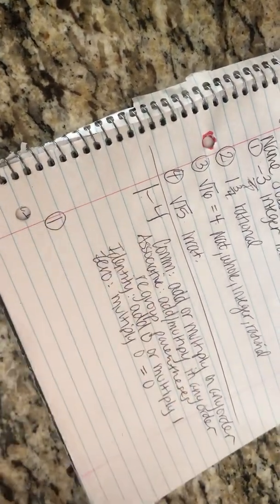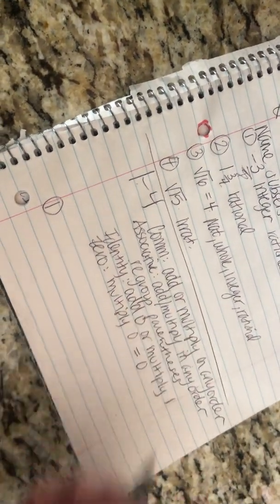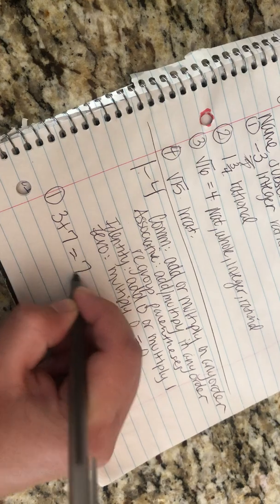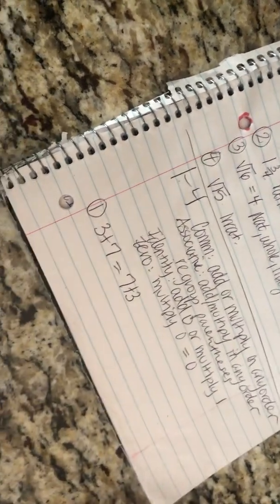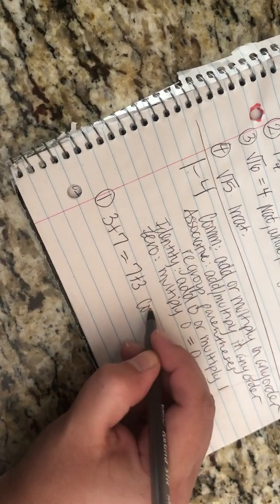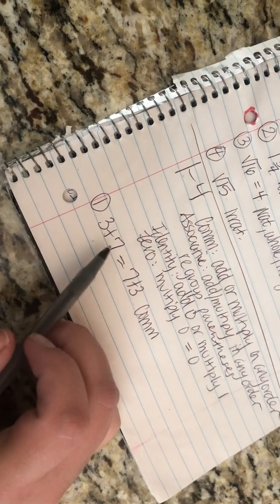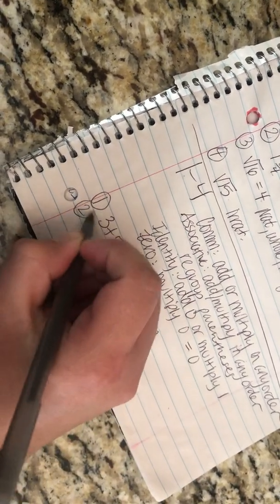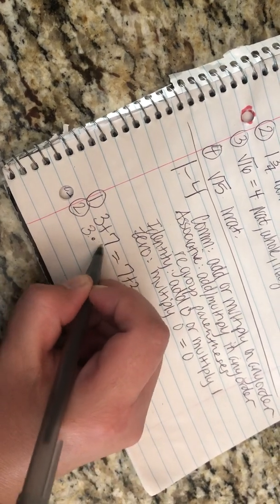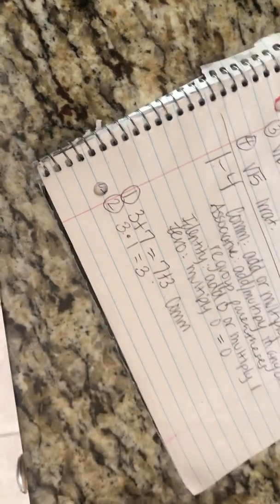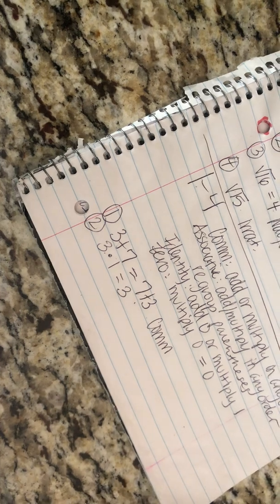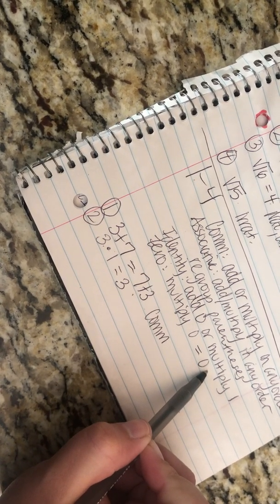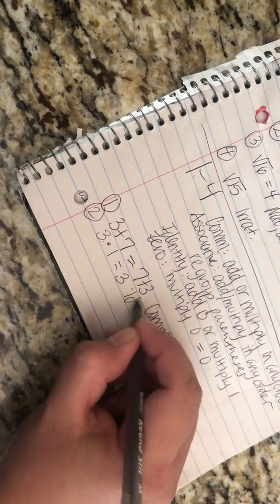So I'm going to write something here, and you're going to tell me which property it is. So 3 plus 7 is equal to 7 plus 3. This is the commutative property because I can add in any order, and the answer is still the same. Three times 1 equals 3. That is the identity property because anytime that you multiply by 1, it's still the same answer. So identity.